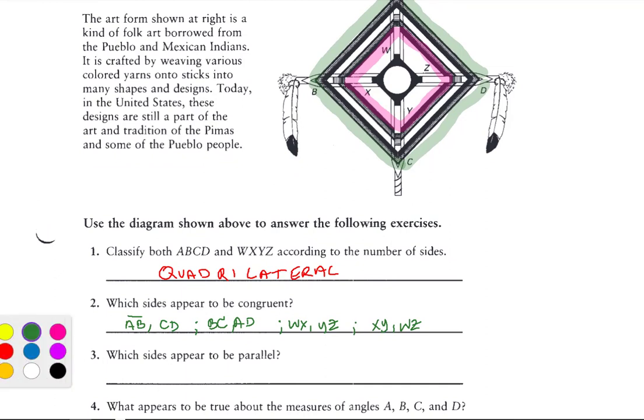Which sides appear to be parallel? Well, the opposite sides are parallel. So AB and CD are parallel sides. BC and AD appear to be parallel. WZ and XY look like they're parallel. And WX and ZY also look like they're parallel.